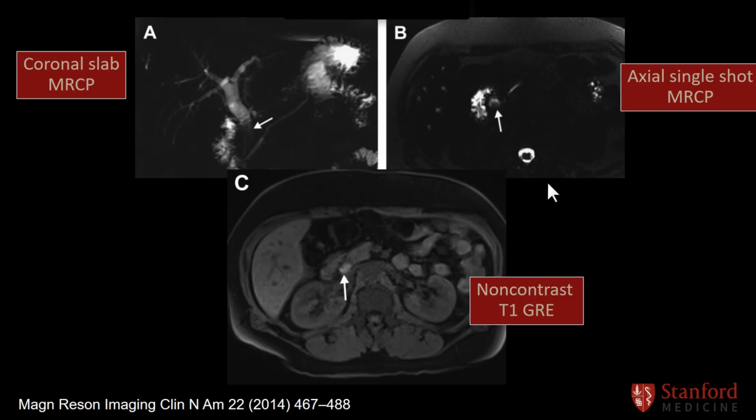What is bright on T1? Well, one of the possibilities is blood. And that's what this was. The patient underwent repeat ERCP and they took out clotted blood from the bile duct. So high signal on T1 can indicate hemobilia, so keep that in mind.